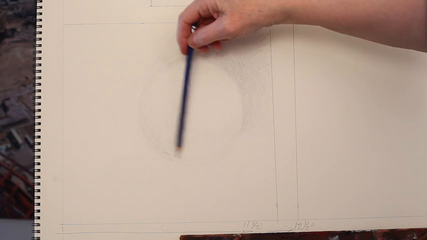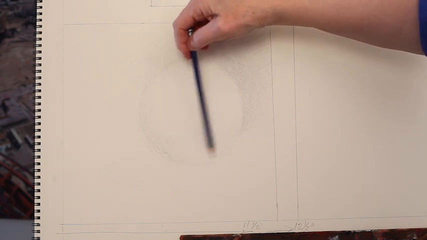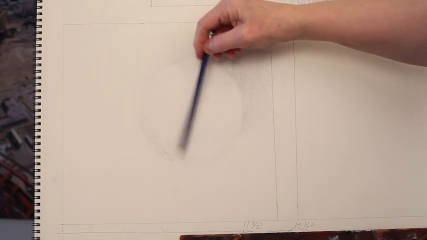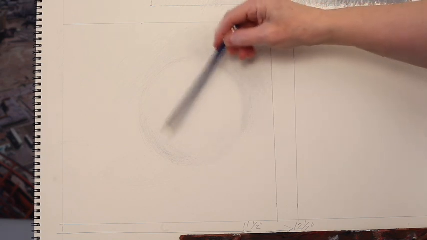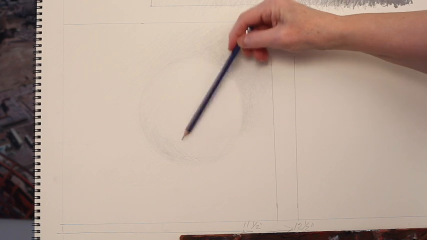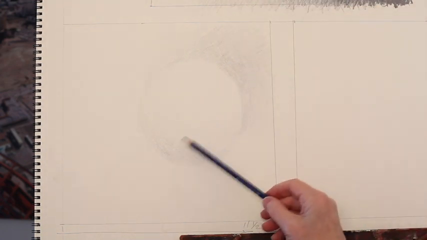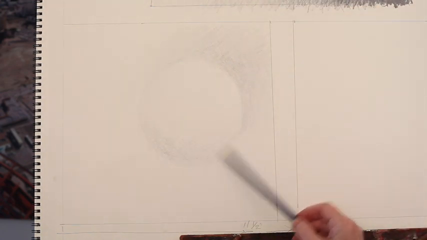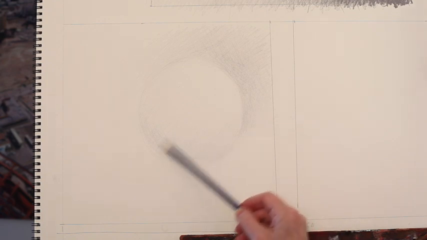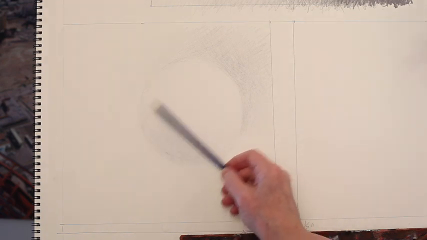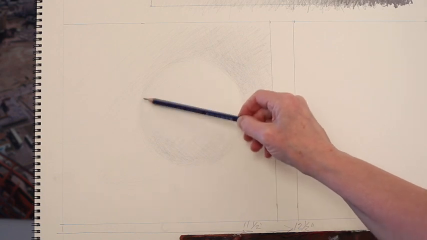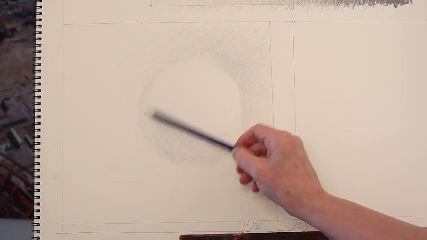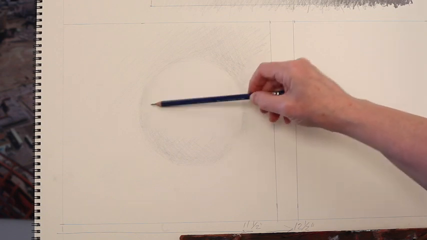As I'm working on this, I want to be careful not to get too dark in the reflected light area. But the reflected light area is always going to be darker than the highlight and then the lights. Okay. So as I'm working on this, I'm imagining a light is shining on the sphere, and the light's coming from above and on the right, shining down on the sphere.